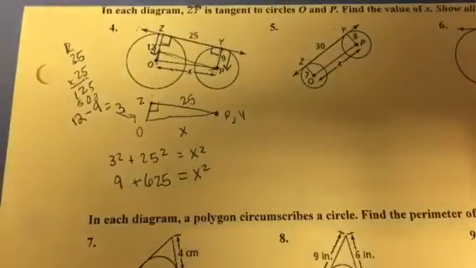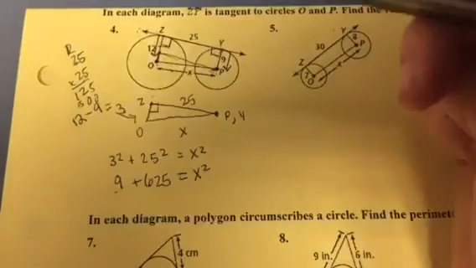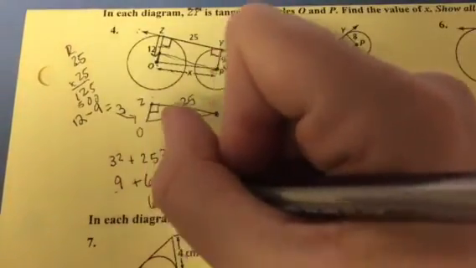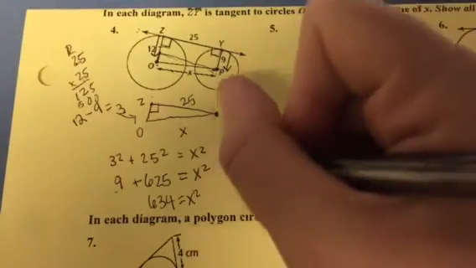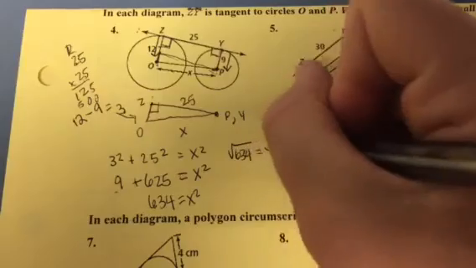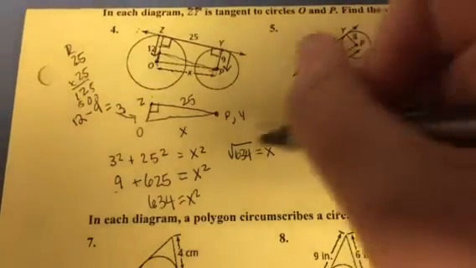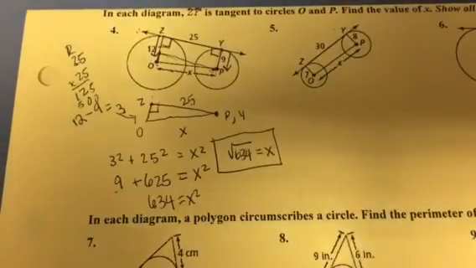So this all equals X squared. Now we can just add 9 and 625. So that's going to be 634 is X squared, and then take the square root of both sides. So the square root of 634 is equal to X. And you could approximate that by actually taking the square root, but that is also an acceptable answer.